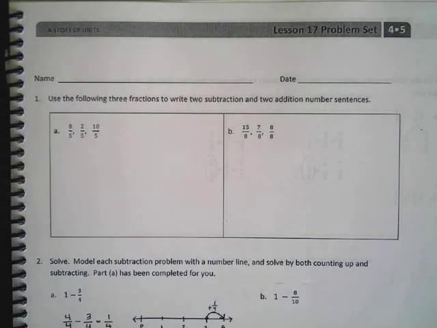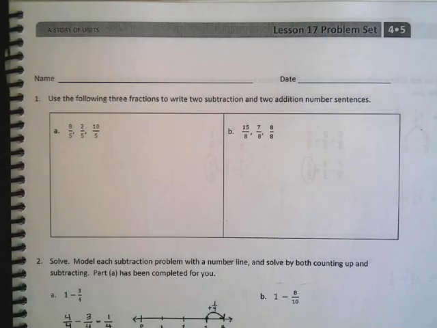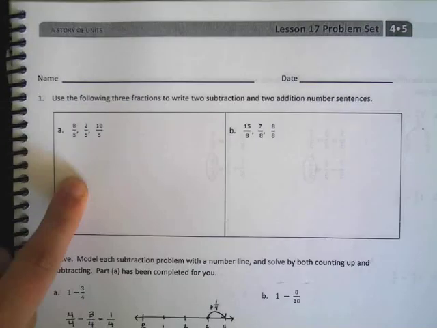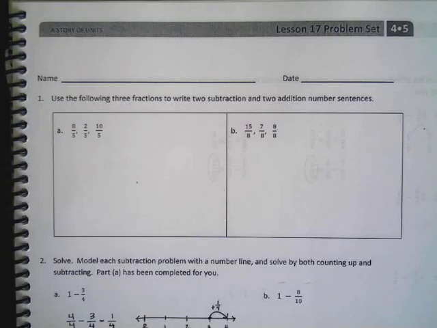Right, number one, use the following three fractions to write two subtraction and two addition number sentences. This is just what we were doing, correct? Yes. All right, so who can tell me one of the addition sentences that shows the relationship between these three fractions? Brendan.